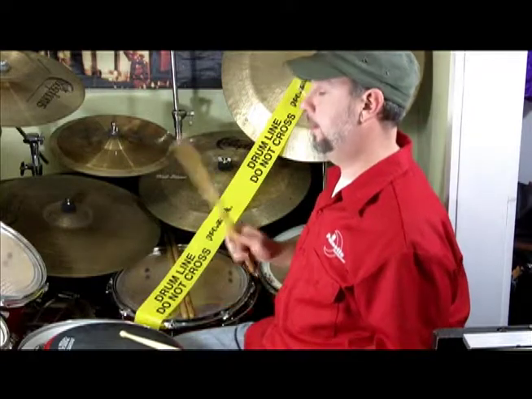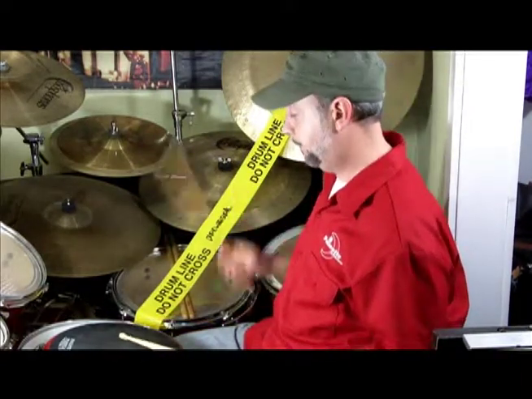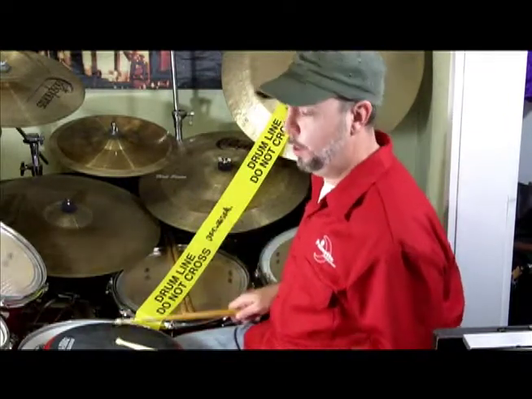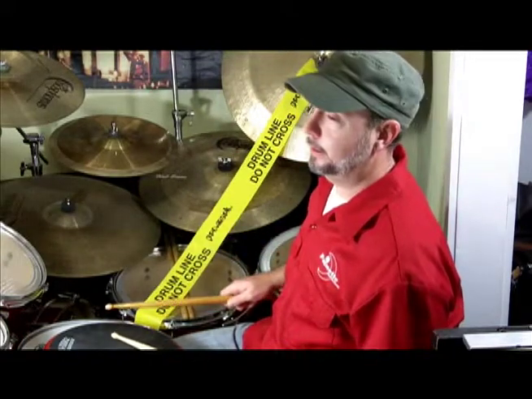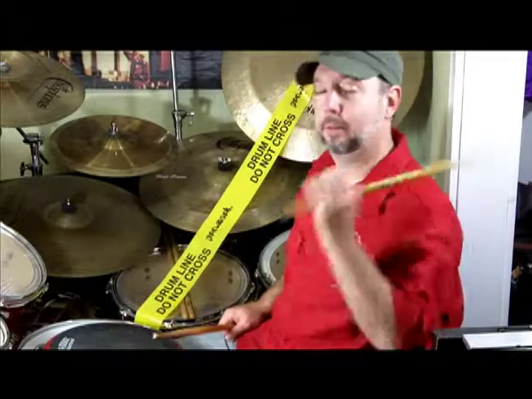Half notes are 2 per beat, and that brings us all the way back down to our whole note, which was how many beats? That's right, 4.